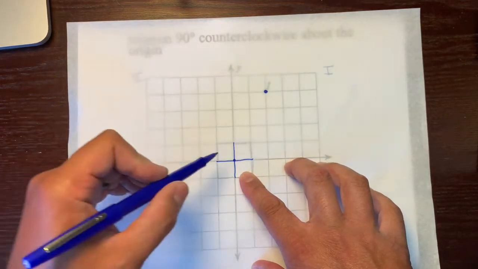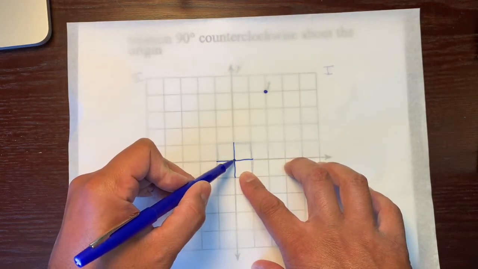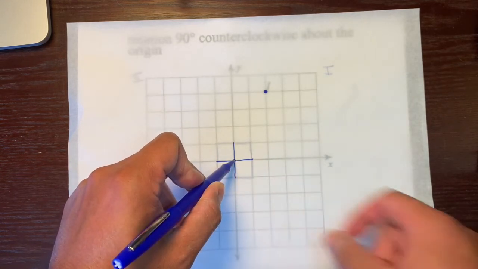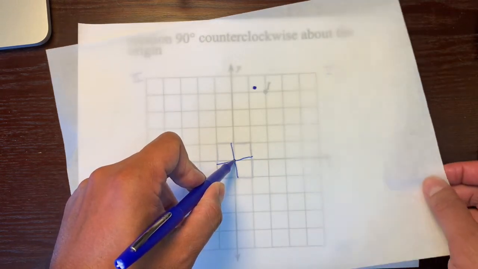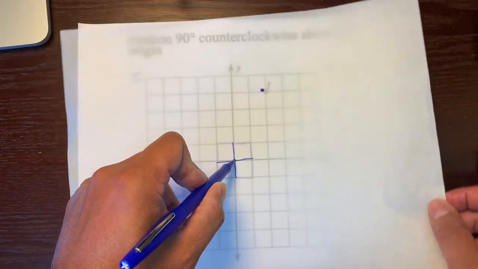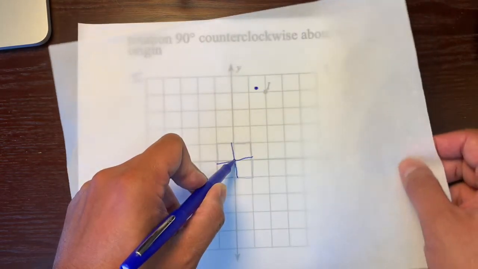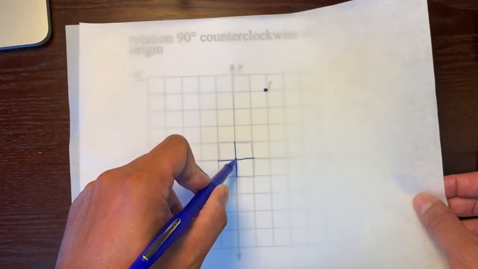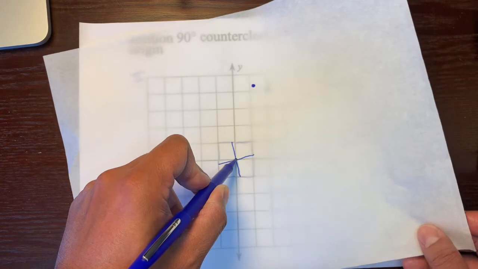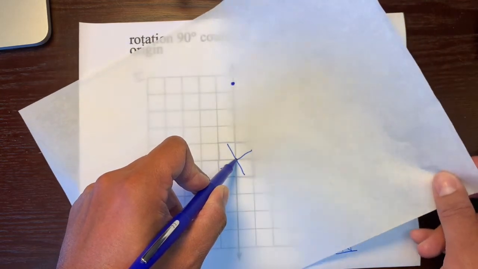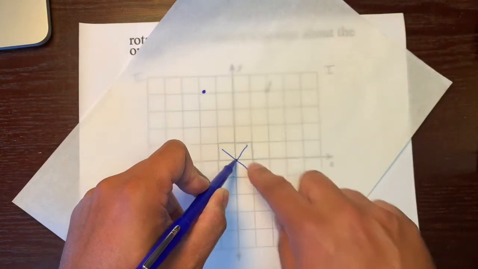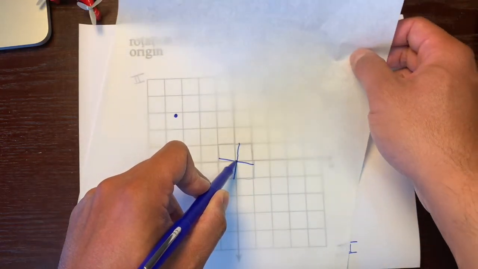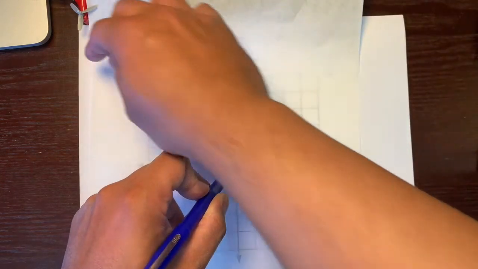So what I'm going to do is take my pen and put it right here on the origin, because we want to rotate around the origin. And then I'm going to take my piece of paper. See how it rotates? And this still stays there. And see how the plus sign rotates. So I'm going to rotate it 90 degrees until the plus sign is aligned with what's right under it.